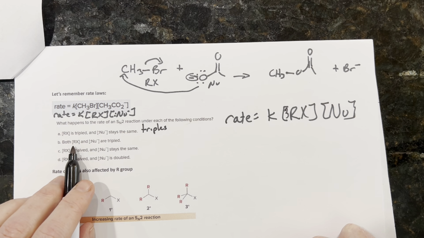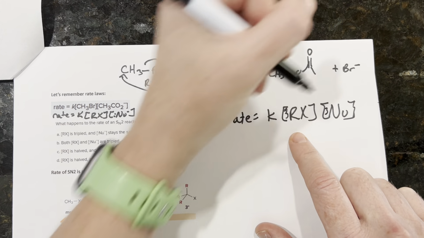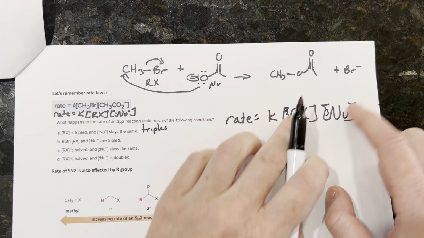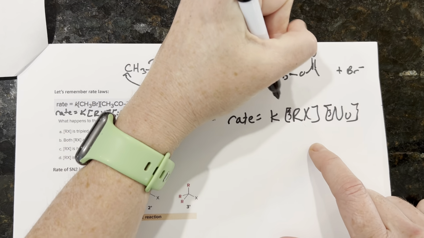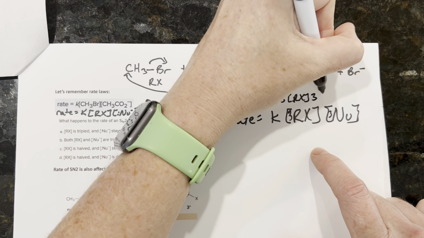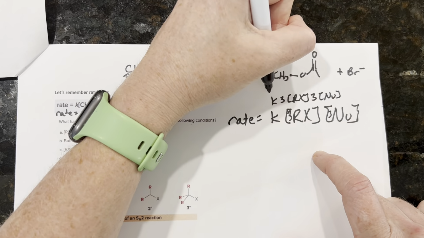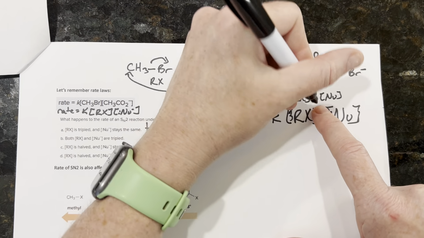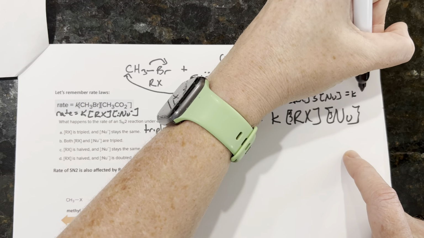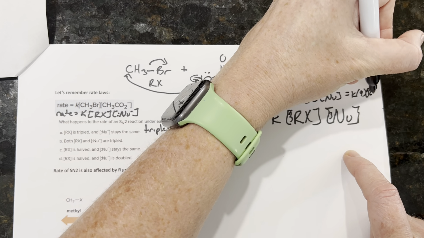Next it says, what happens if both Rx and Nu are tripled? So if we put a 3 there and a 3 there, and pulled those out, we'd have k times 3 Rx times 3 Nu, which would be essentially the same as if we combine those as k times 9 times Rx and Nu.